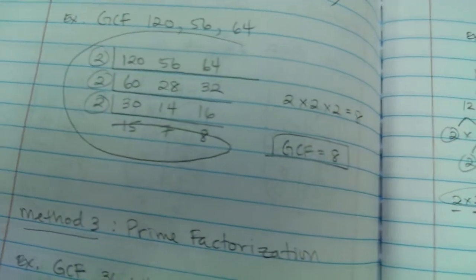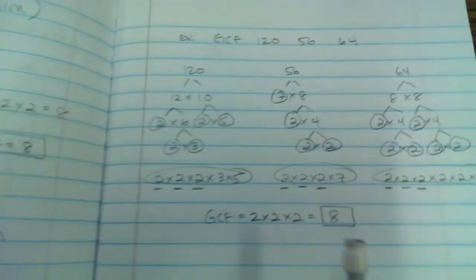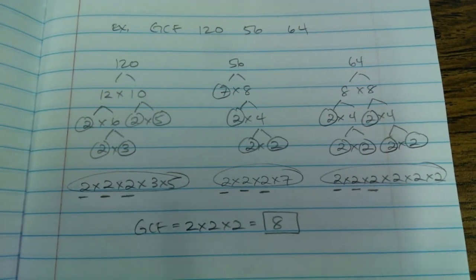But we did that using inverted division as well. Okay, so the inverted division is faster, but we can also use prime factorization to solve it, and it gives you the same answer.